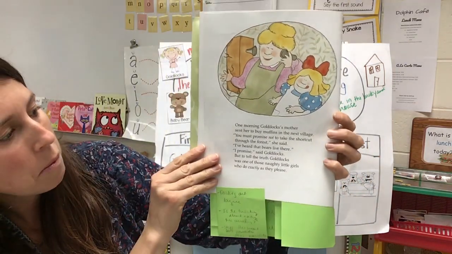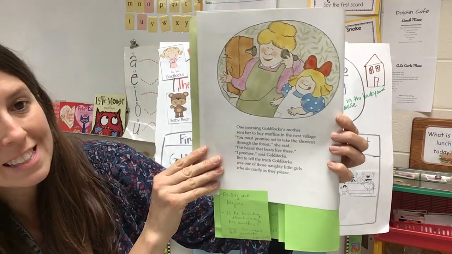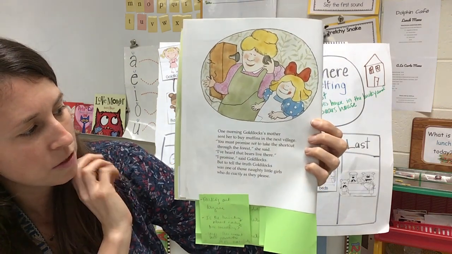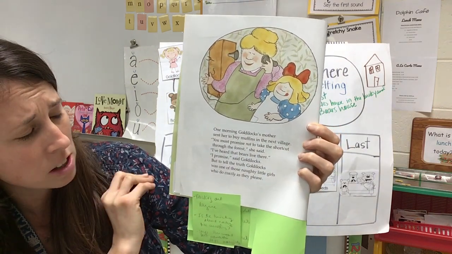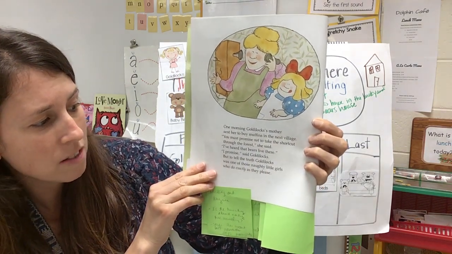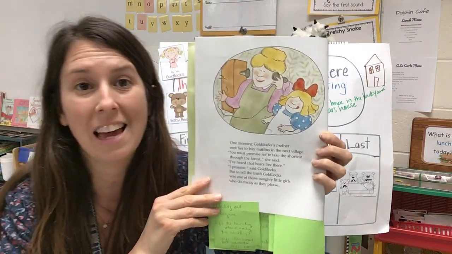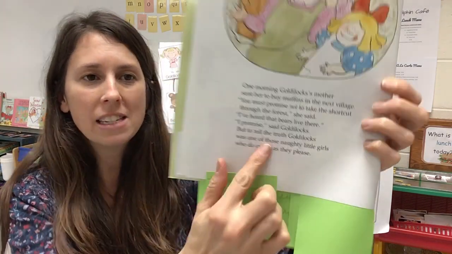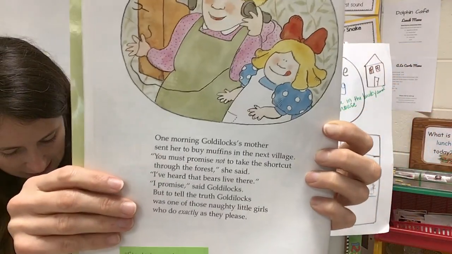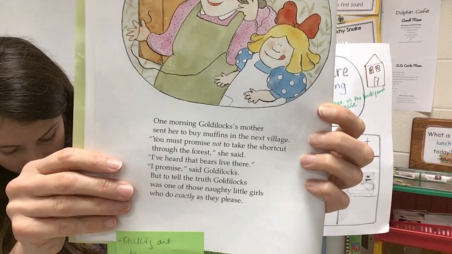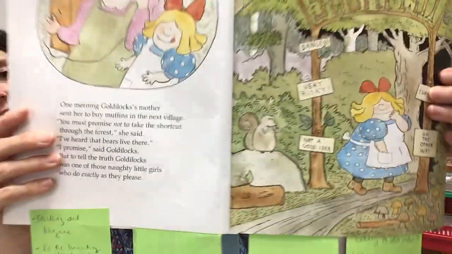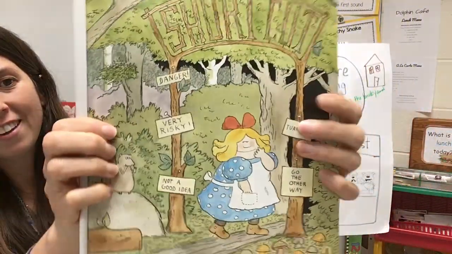Let's read the words. One morning, Goldilocks' mom sent her to buy muffins in the next village. You must promise not to take the shortcut through the forest, she said. I've heard that bears live there. I promise, said Goldilocks, but to tell you the truth, Goldilocks was one of those naughty little girls who do exactly as they please. Now, when we pay attention to what the words say, it says that she's naughty and she does exactly as she pleases. That gives me a clue that she's not going to follow the directions. And does she? That's right.